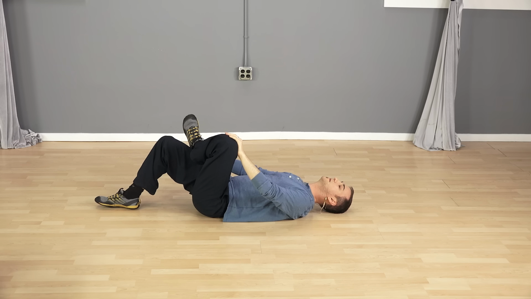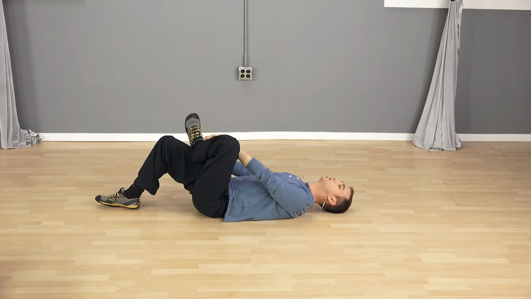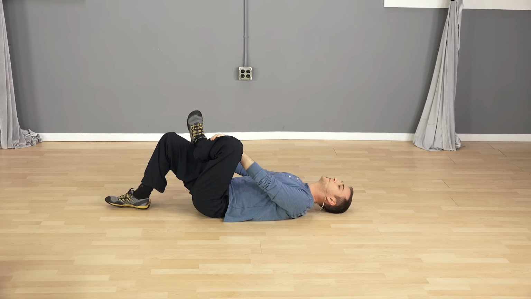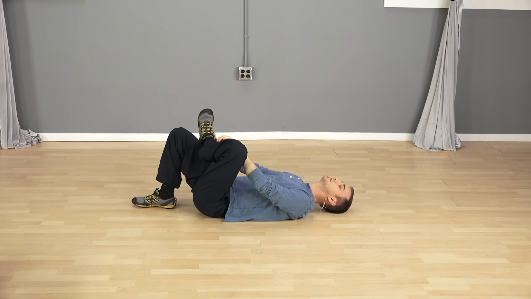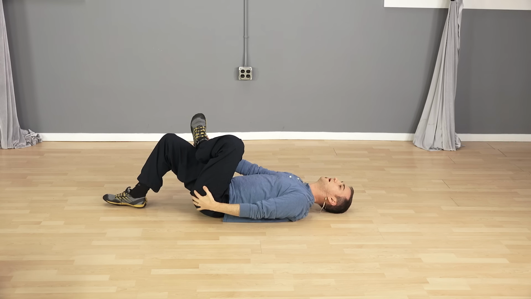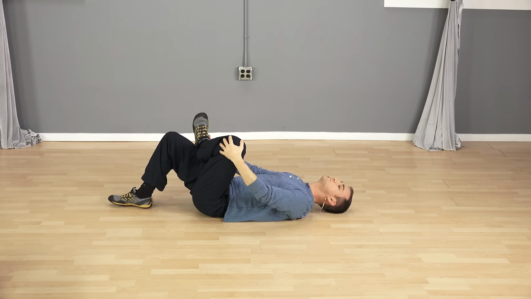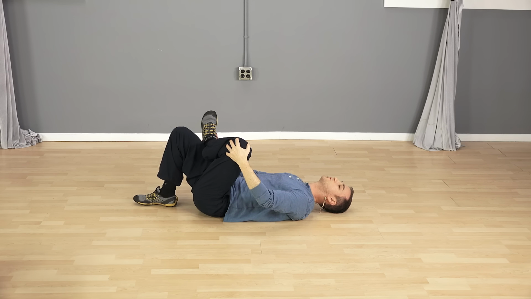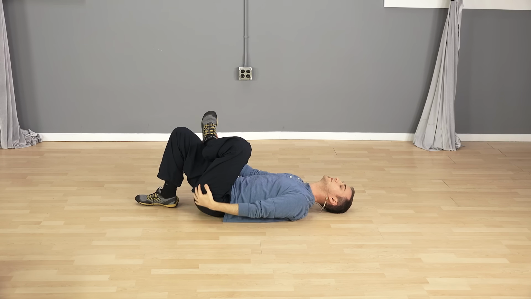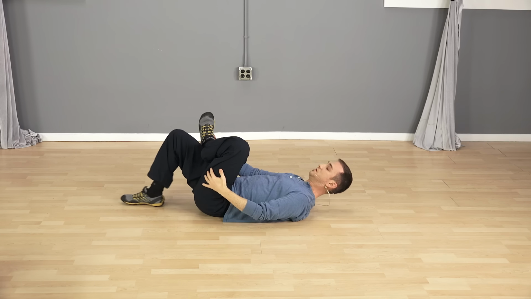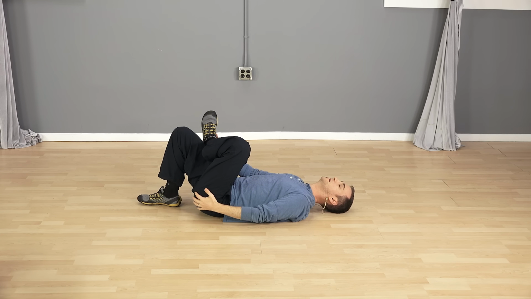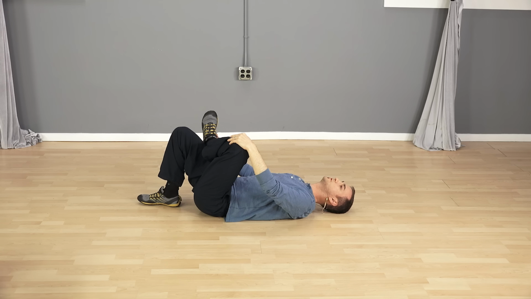Now, if you want to make it a deeper stretch, bring your other leg in. Right now, my right leg, I'm going to bring it in slightly. You can see that brings my left leg slightly more inwards and towards me, right? That's going to increase the stretch here. Just hold it for a good 30 to 60 seconds. You can do it even longer if you want.